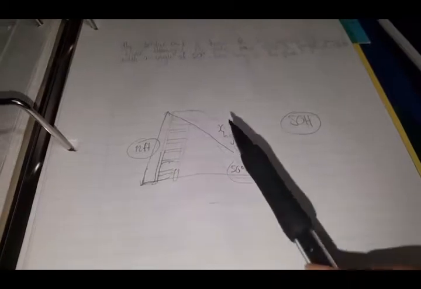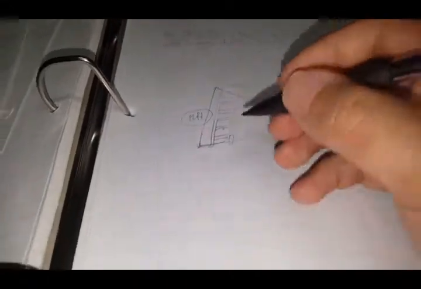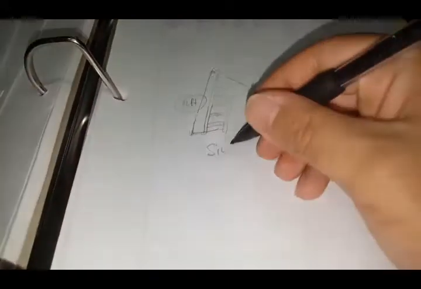So for here, I made a little diagram showing the height, the hypotenuse, and the angle. So for here, as we all know, we're going to use SOH, right? Which is sine. So sine is opposite over hypotenuse. This one is just like the formula.